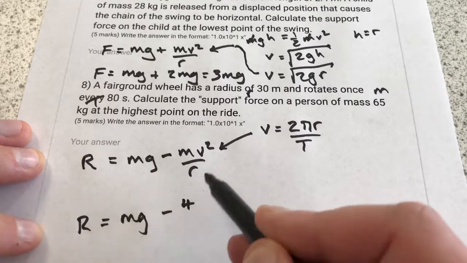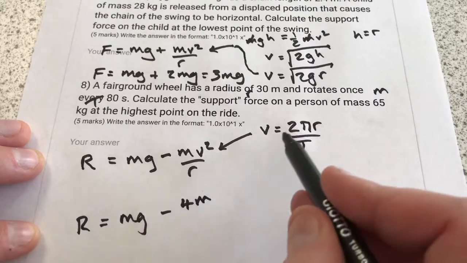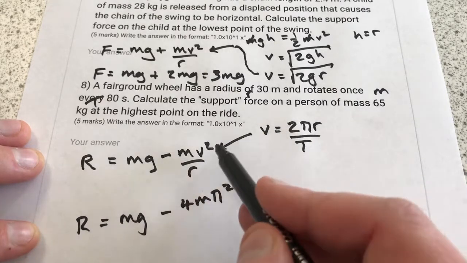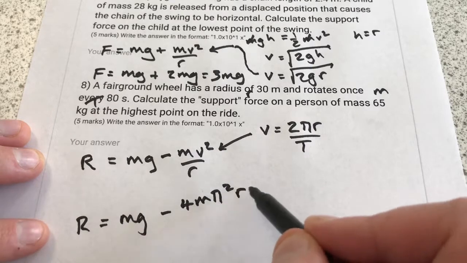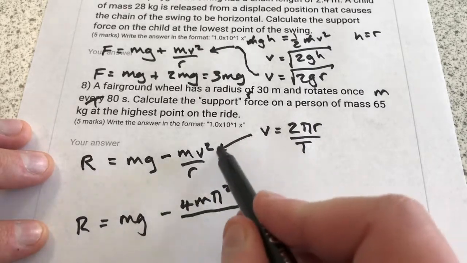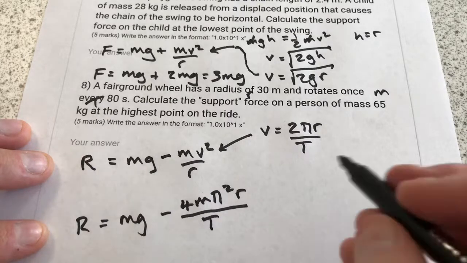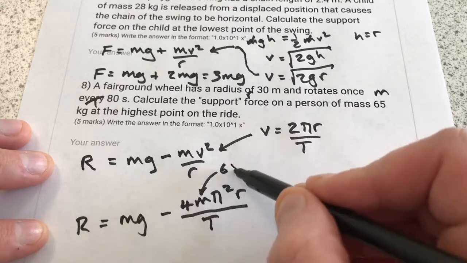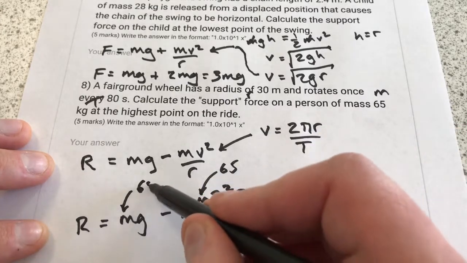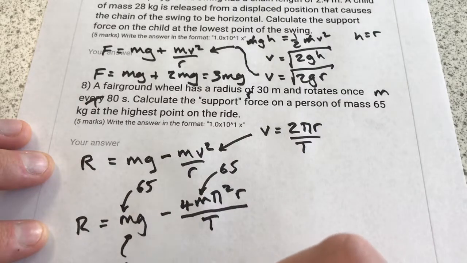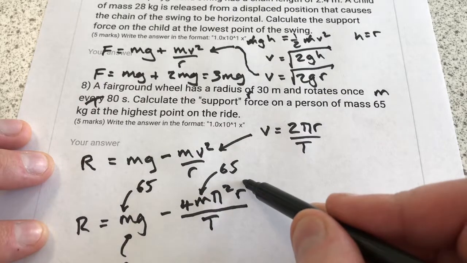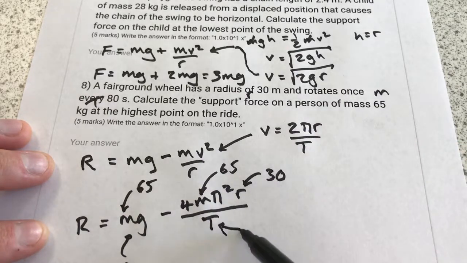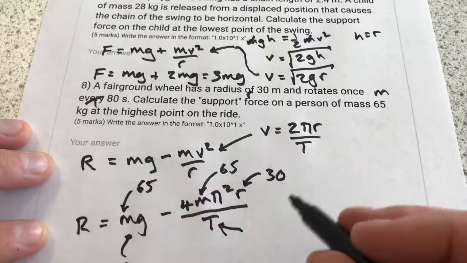squared is 4 times m, that m, times pi squared times r squared divided by r is just r, divided by the time period squared, capital T. And so the mass that goes in here is 65, and that also goes in here, 65. Gravity is 9.81. The radius of the fairground ride is 30 meters, and the time it takes to complete one full cycle of this ride is 80 seconds.